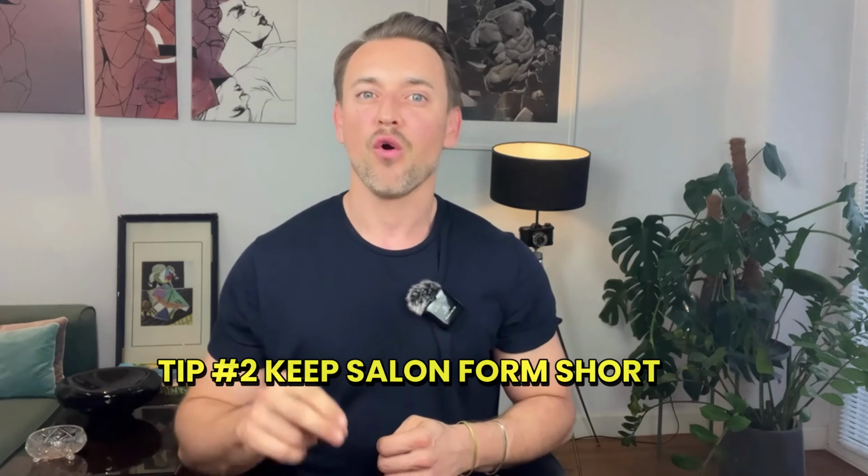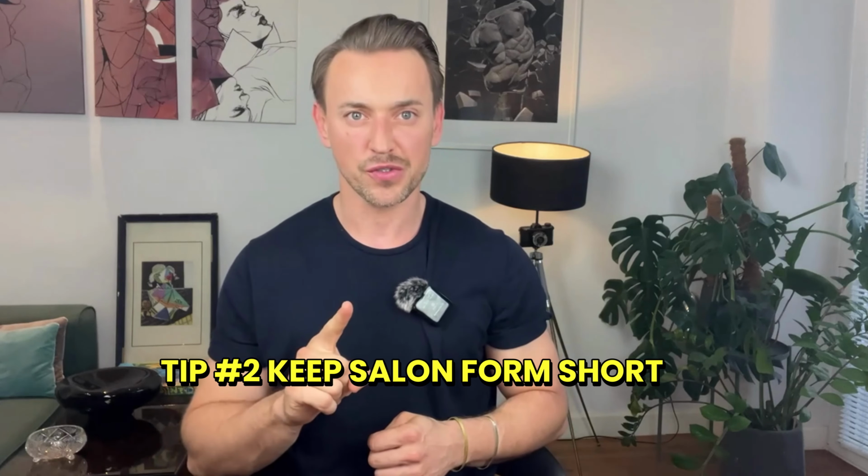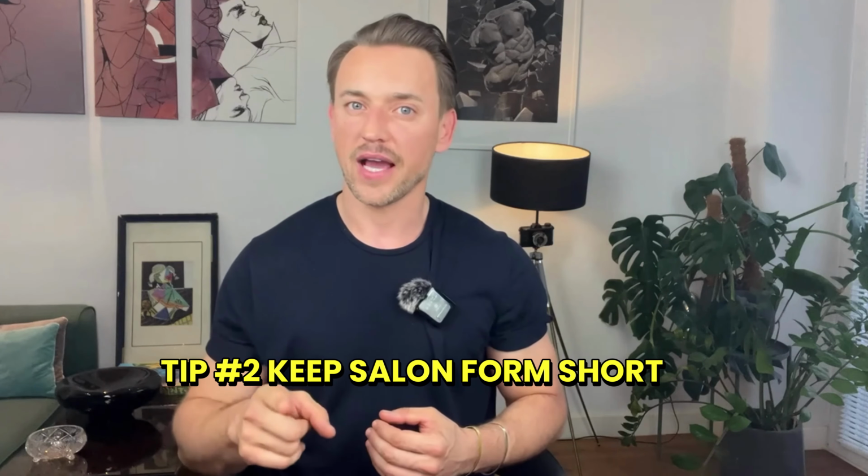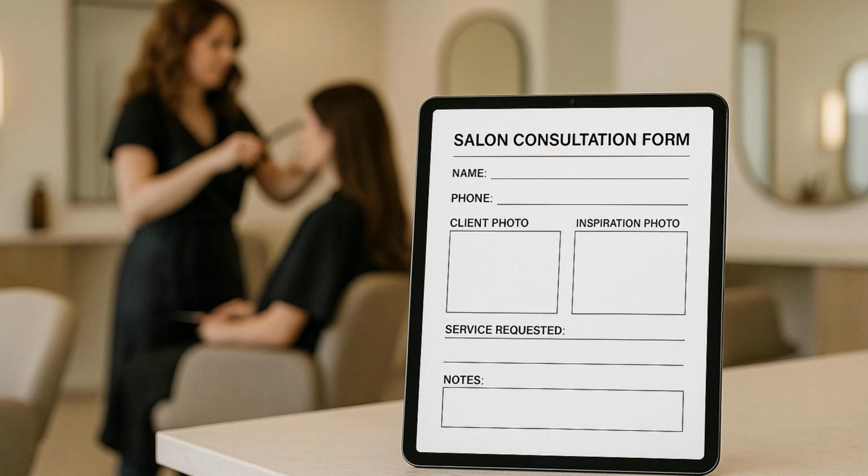Tip number 2, whatever form creation tool you choose, keep it short. Only collect information you truly need. Okay, let's move on to how to make the most out of your salon consultation form.